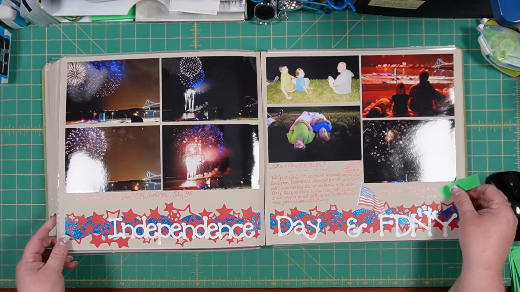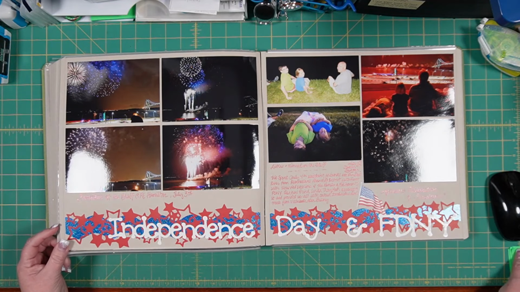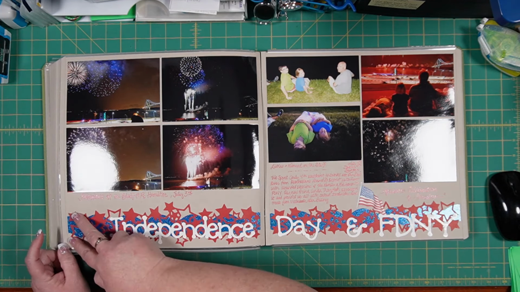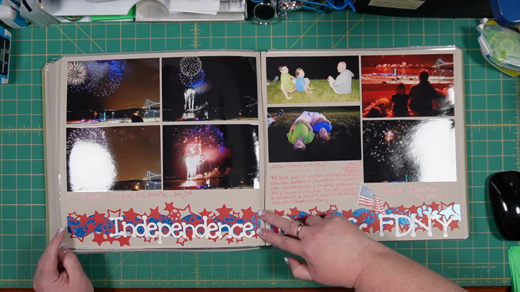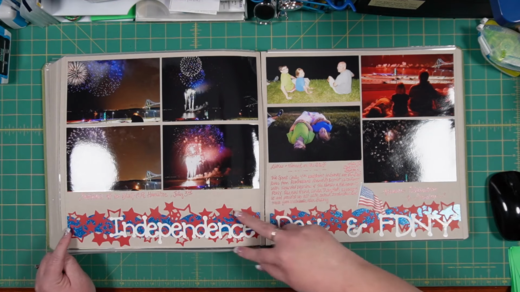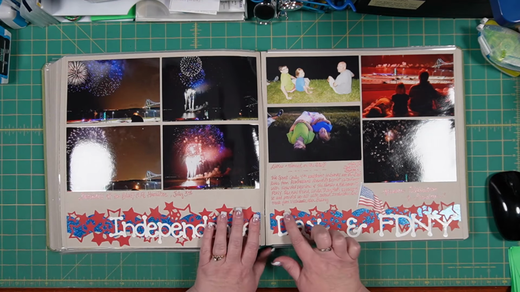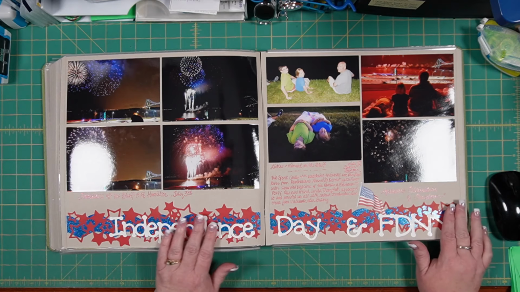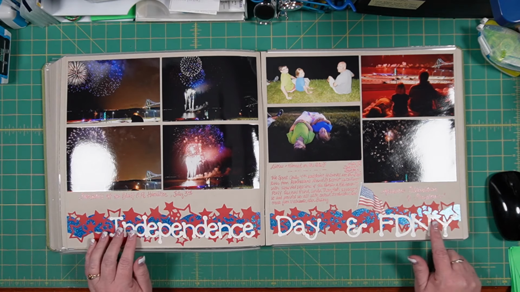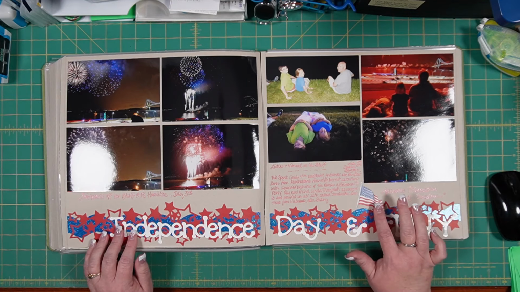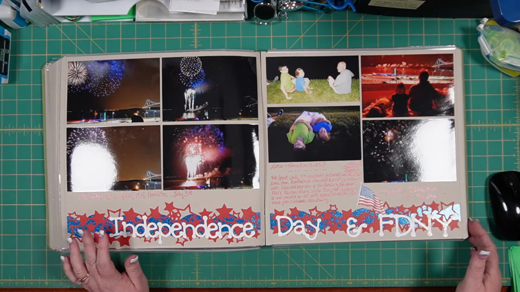Here we have another Independence Day celebration, and this is done with our wavy trimmer, the decorative trimmer that we have. This is a strip of glitter paper that was made like a ribbon, and then there's a piece of laser paper over the top with the stars, and then I made the letters using my Cricut and just added this flag sticker in here, and that's all there is.